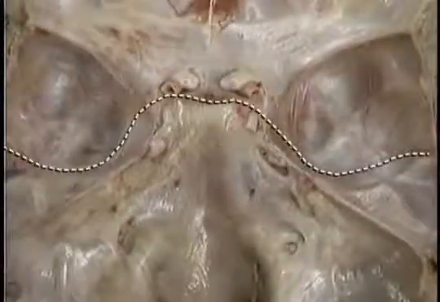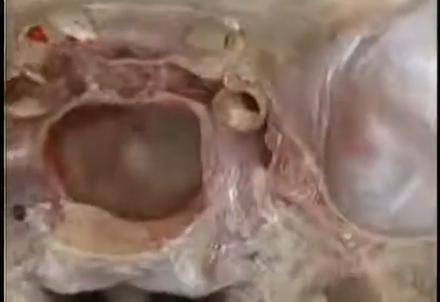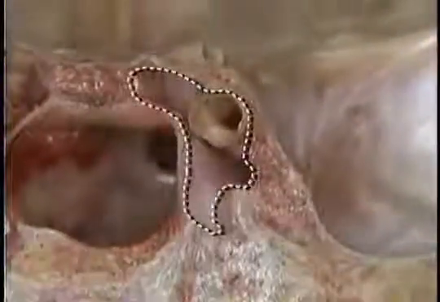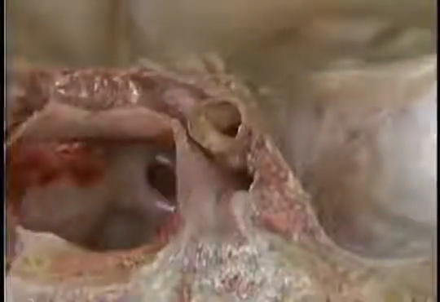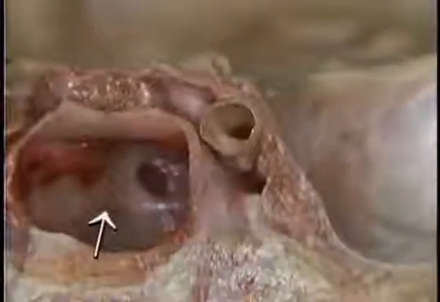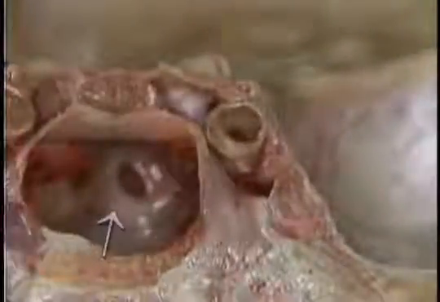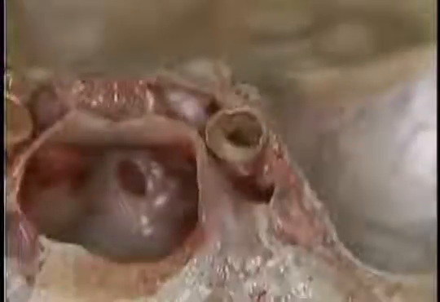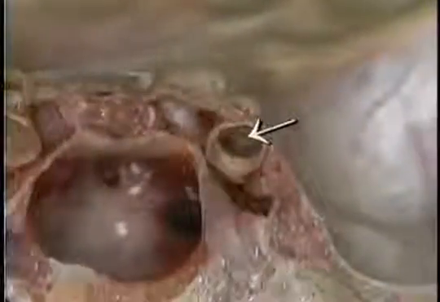To get a cross-sectional view of the cavernous sinus, we'll go to a different specimen and divide it in the frontal plane along this line. This is the cavernous sinus. The big cavity in the midline is a sinus of a different order. It's the sphenoid sinus. Here's the divided internal carotid artery passing forwards.